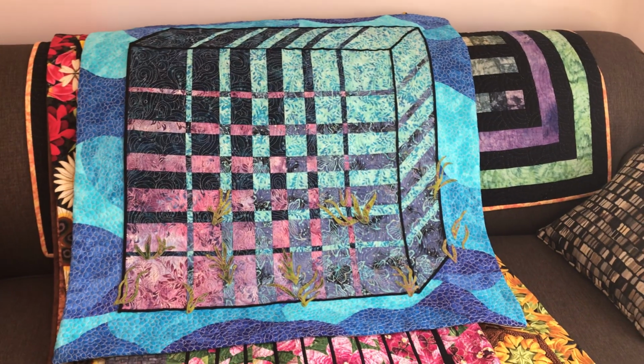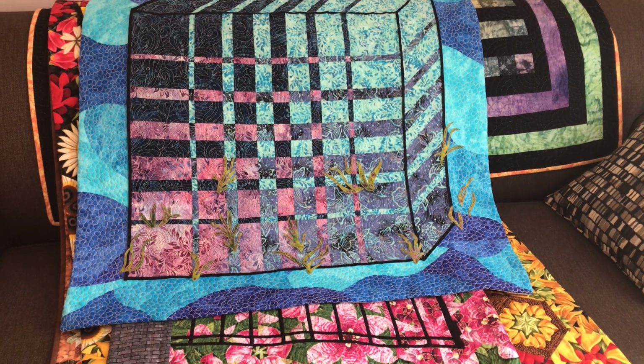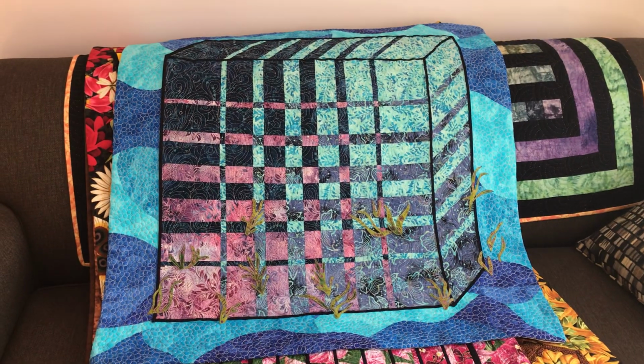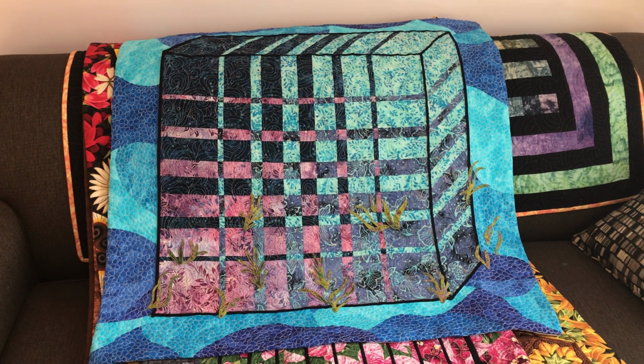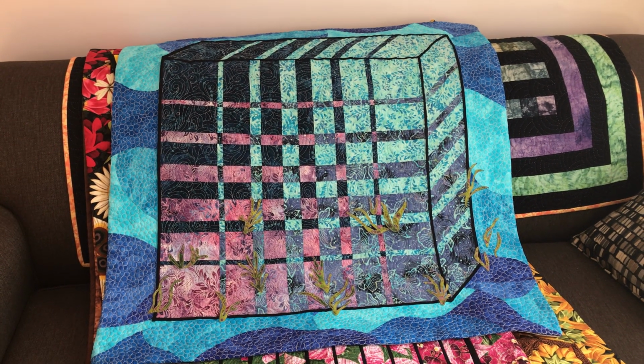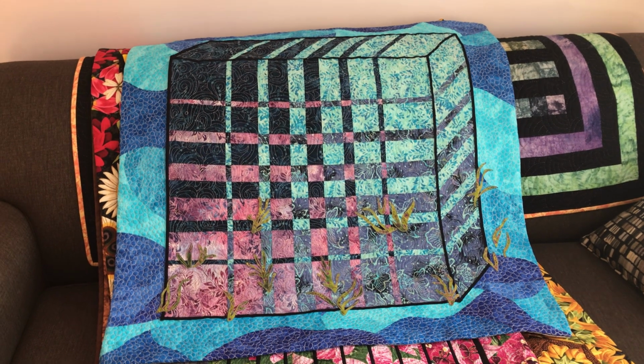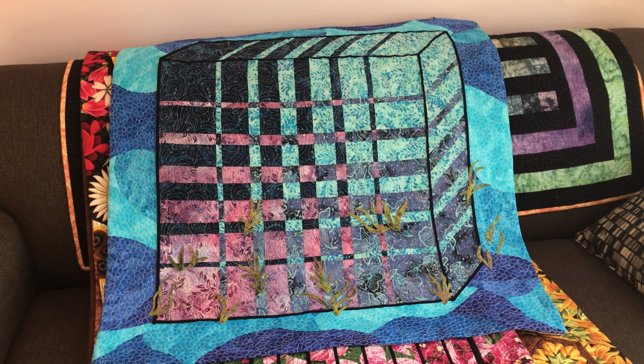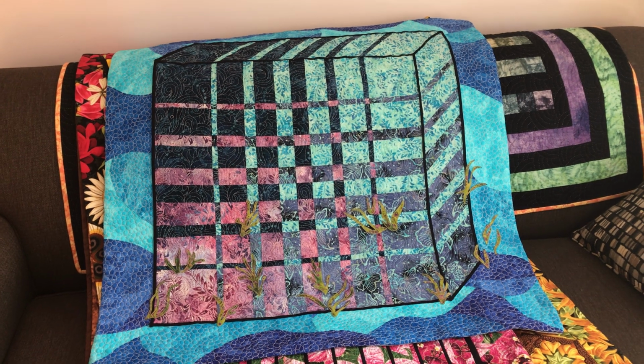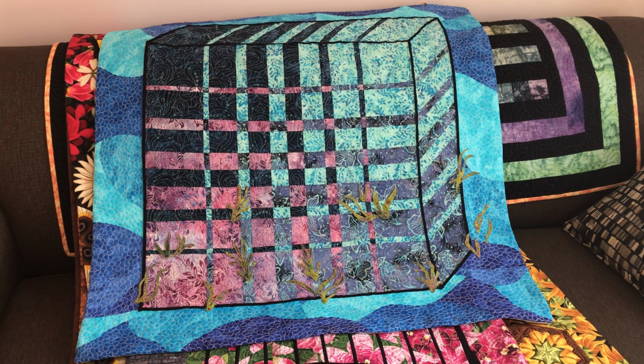Hello, I'm starting a series to explain how and why I quilt certain quilt tops. I've found over the years that a lot of new quilters are particularly stressed when they're told a quilt is desired, because they wonder, how am I going to quilt this? I don't know how. So I'm going to give some tips about how I decide how I'm going to quilt something.